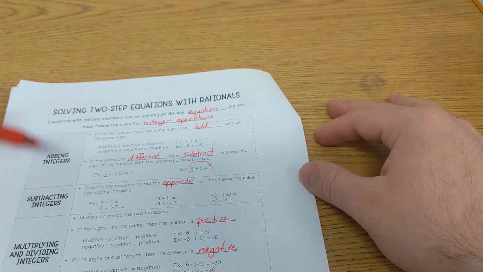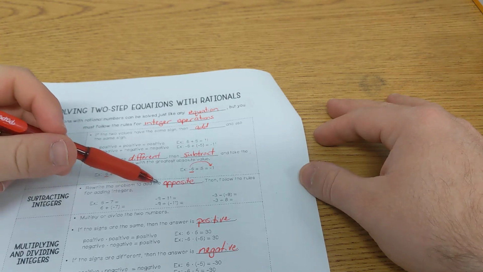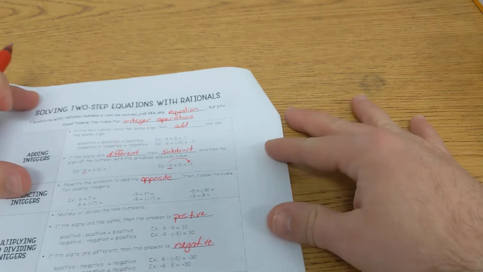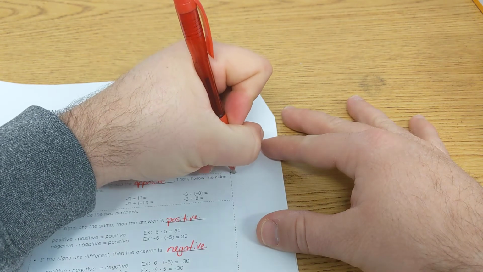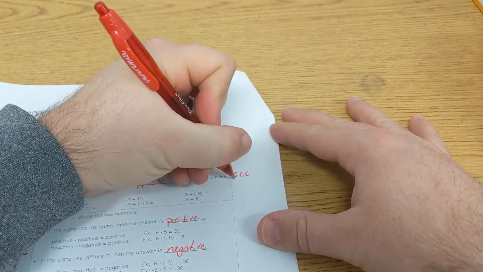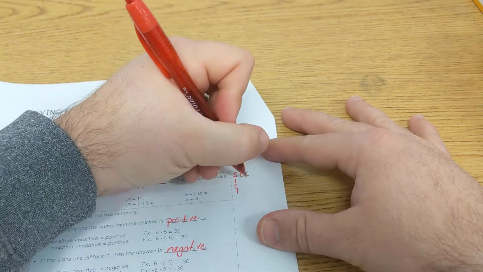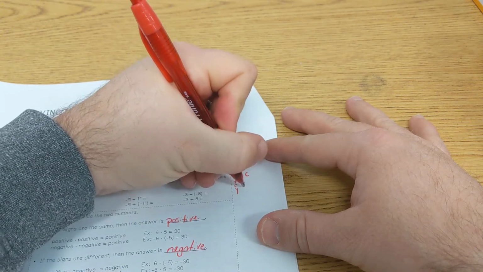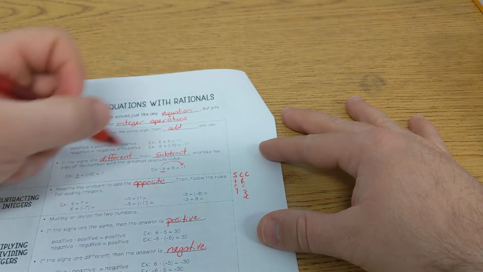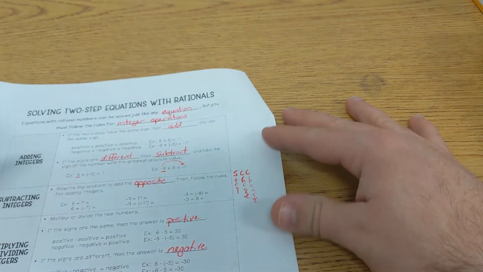So let's look at subtracting. It says rewrite the problem to add the opposite, then follow the rules for adding integers. If you remember, we talked about SCC, which means the first number stays the same, we change the subtraction to addition, and then we change the sign of the second number.